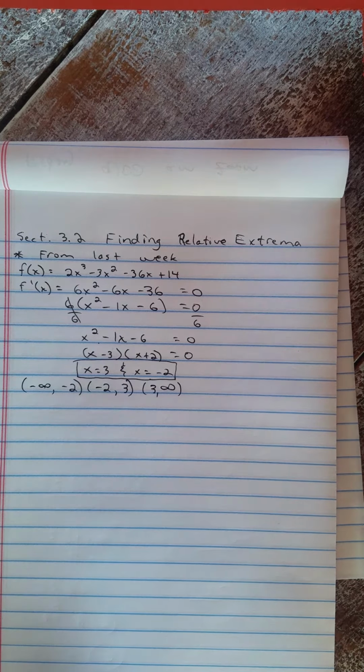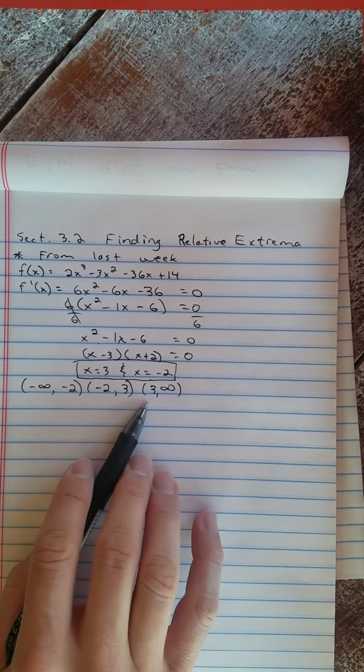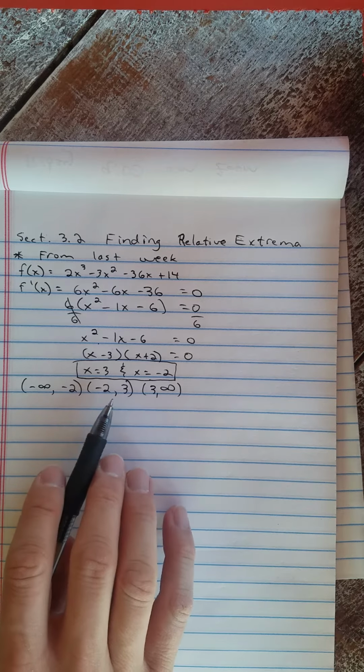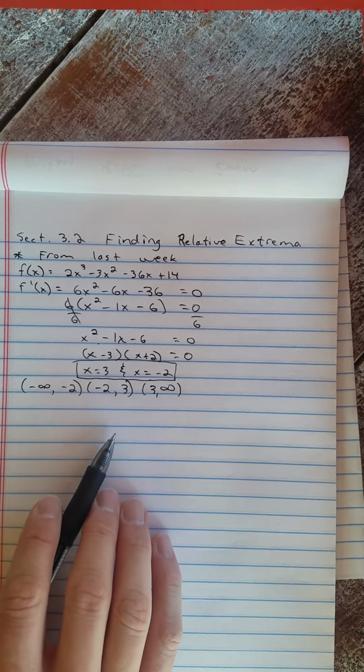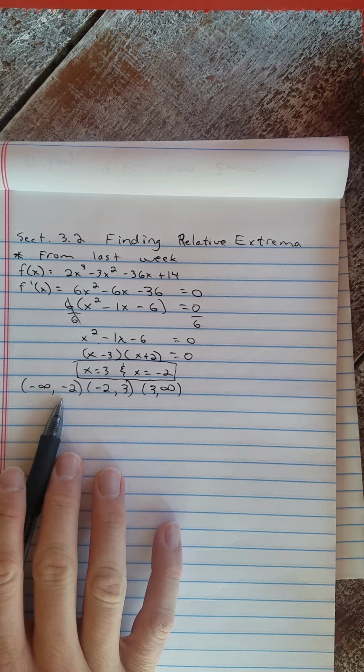So what we said last week is for every critical number, it's going to split the domain into one extra portion. So there's two critical numbers, there's 3 different domain areas. And then what we do to determine if our graph is going up or down is we pick a test number in this region and we plug it back into the derivative, okay?